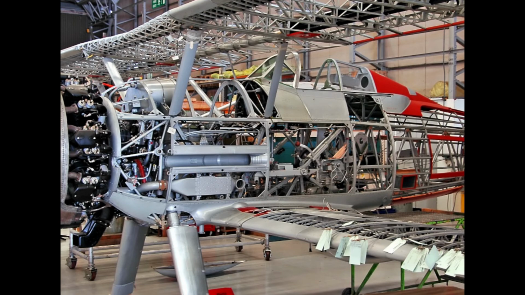Gusset or reinforcing plates, and aircraft skin.